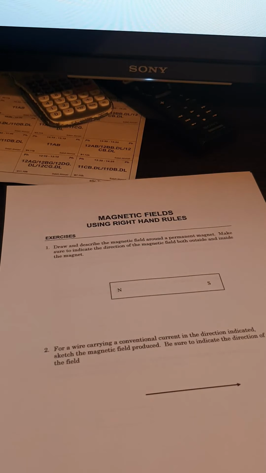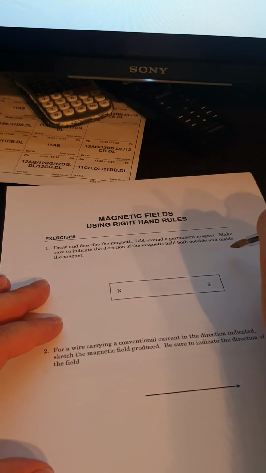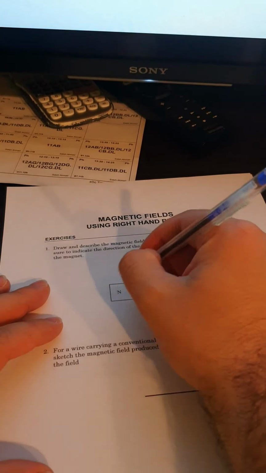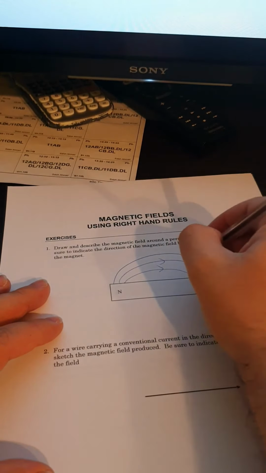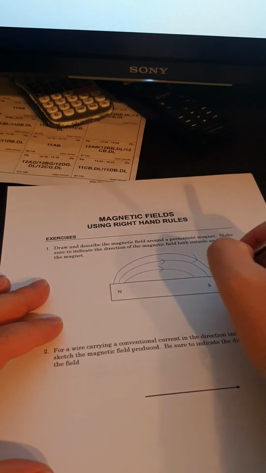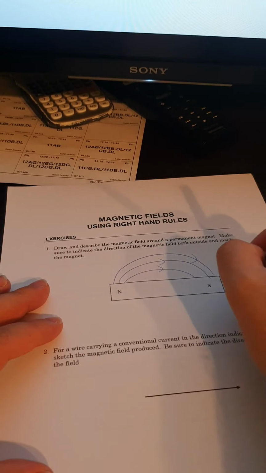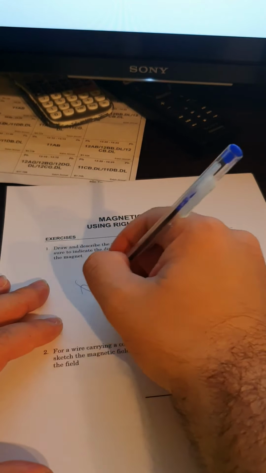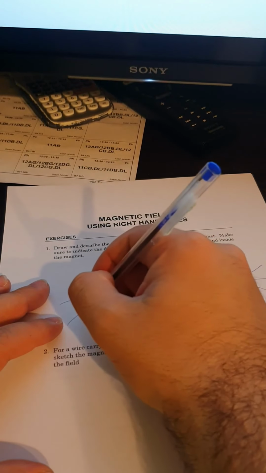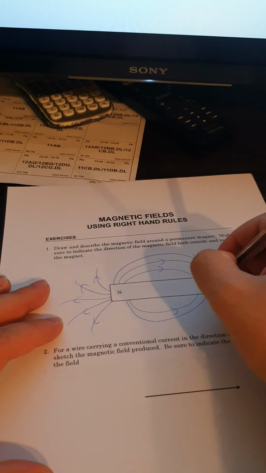Now we're asking here, first for question 1, we'll just know how to draw the magnetic field. Simply it's going from north to south, and then coming into the south, and then going out of the north, and here as well from north to south.